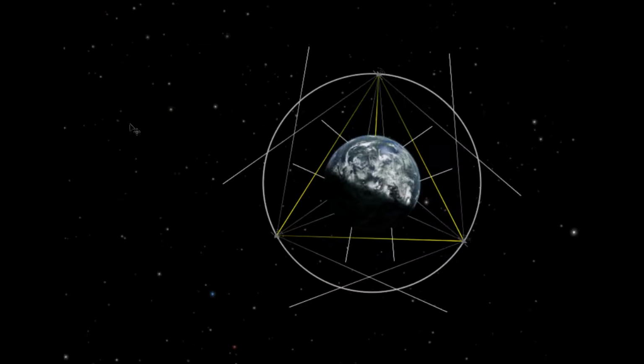So let's see here. We should have a flat base like this. We also have a side that goes up here, and to have a right angle triangle, the important thing is that here you have a 90-degree angle.